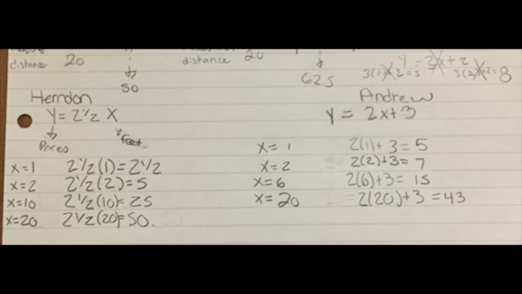So for Herndon's, I have y equals 2.5x, and I set x equal to 1, and I got 2.5. I set x equal to 2, and I got 5. And then I put x equal to 10, I got 25. And this is how I verified that my equation worked. I double checked it with his actual data.